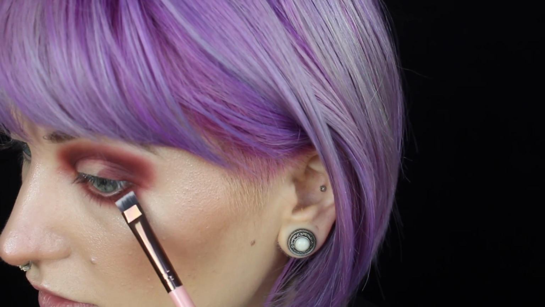I'm now taking that first Earth shade with a definer brush just to pop that really close against my lower lashes. I know this looks crazy. Just stick with me, it'll be okay.